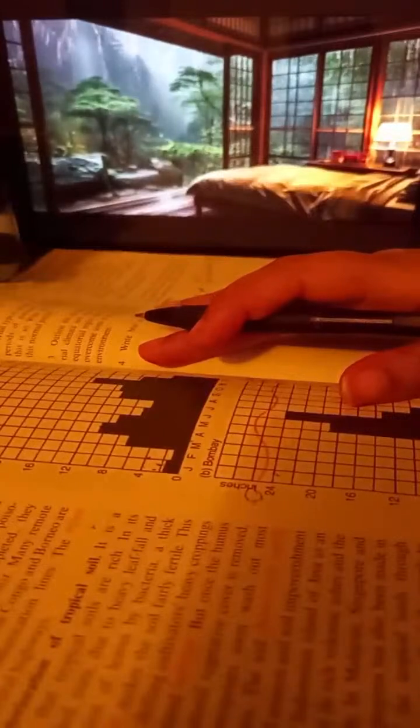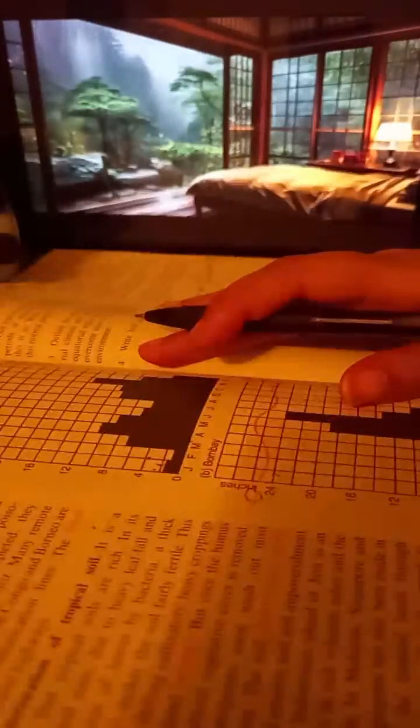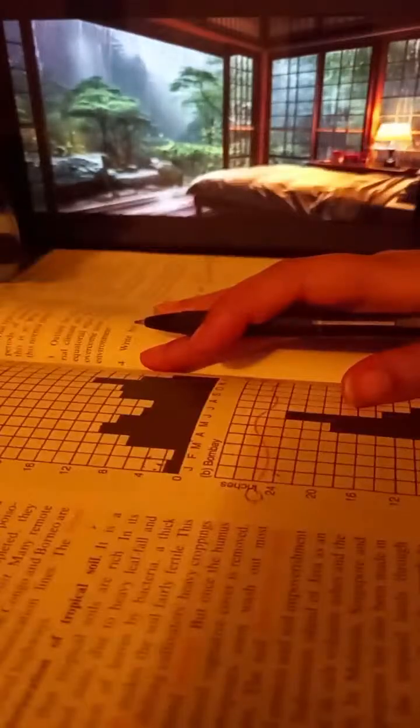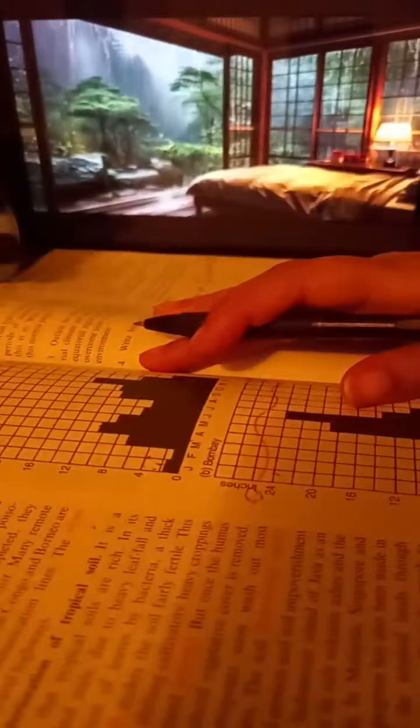Many remote parts of the Amazon basin, the Congo, and Borneo are without modern communication lines. The rivers form the only natural highways. Rapid deterioration of tropical soil. So it's a misconception that tropical soils are rich. In the forest in its virgin, untouched state, due to heavy leaf fall and the decomposition by the bacteria, a thick mantle of humus makes the soil fairly fertile.